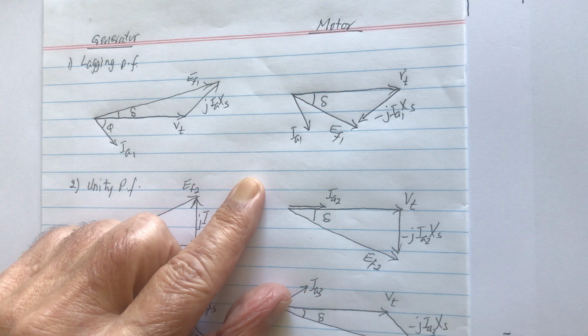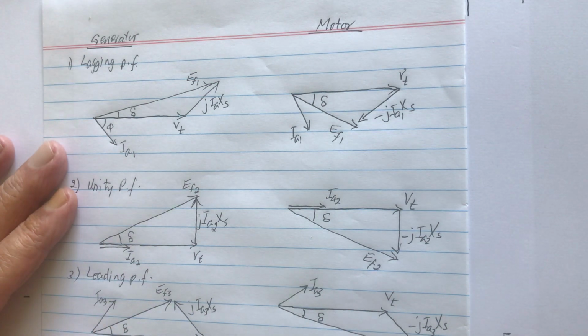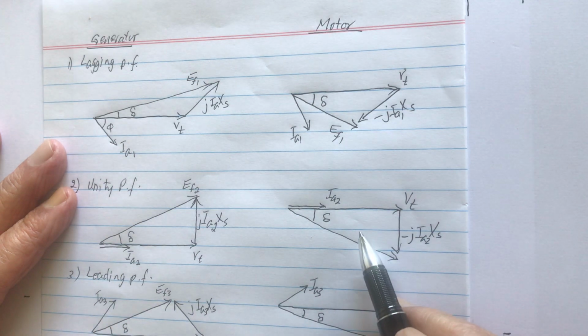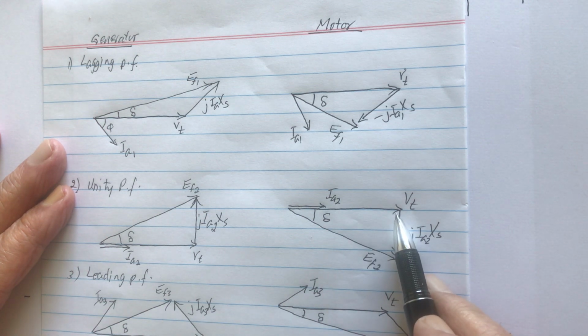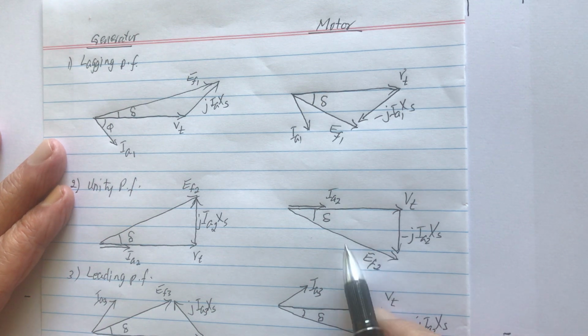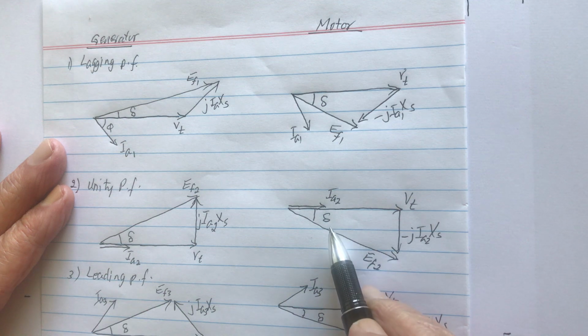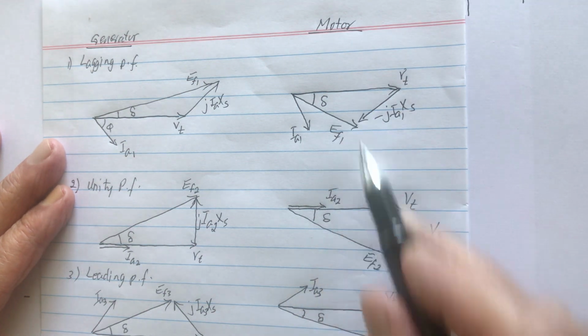If we go to the second diagram, IA is in phase with VT. Then we draw the phasor diagram, and EF2 is lagging VT. EF1 is lagging VT.